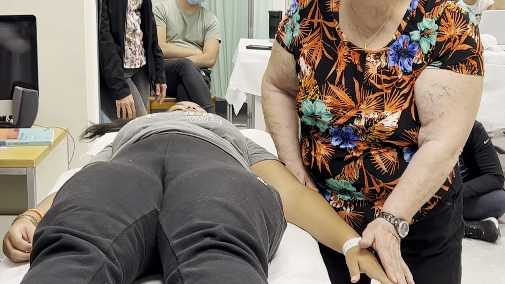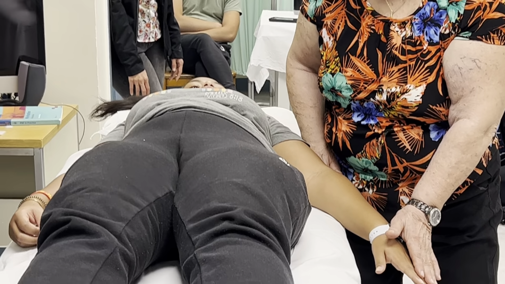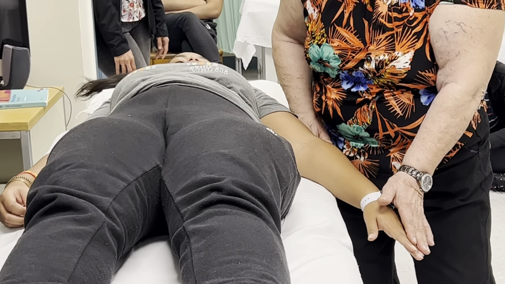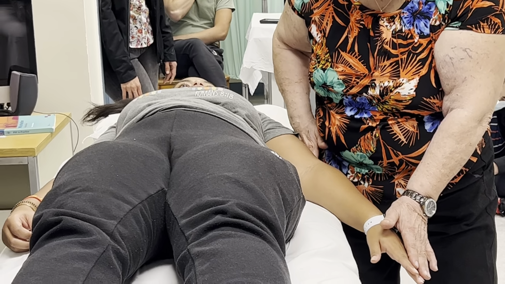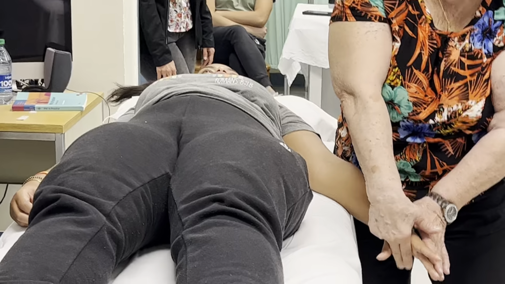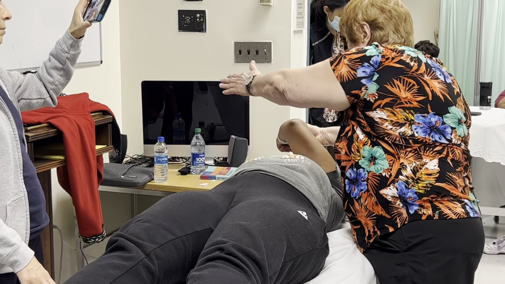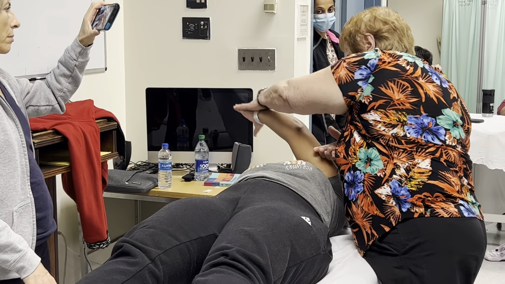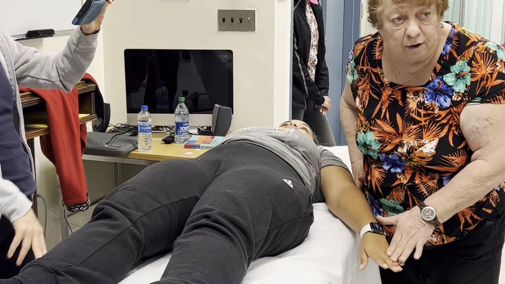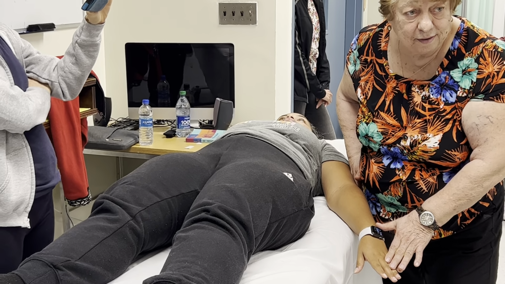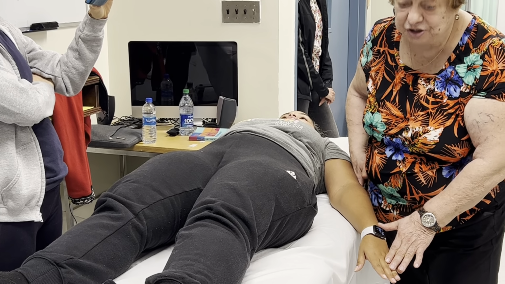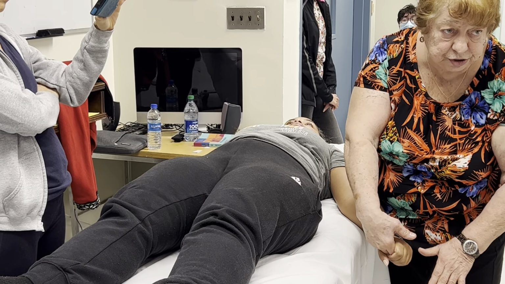Now I change my proximal hand to distal. So this hand comes here, close your fingers, and now turn and come up. Open your fingers, turn and go down. Okay, that's the sequence. Close.